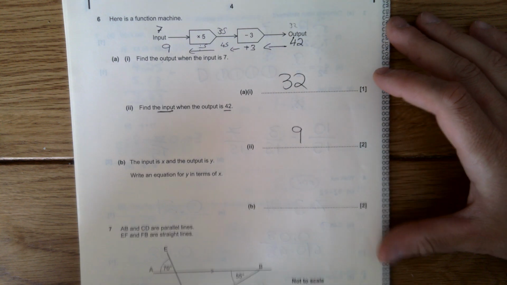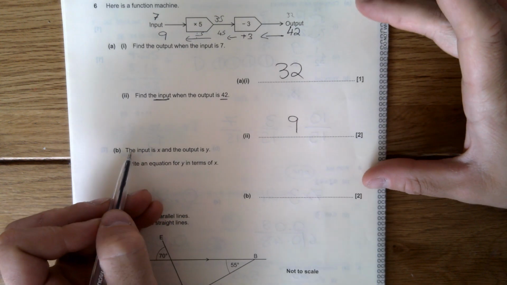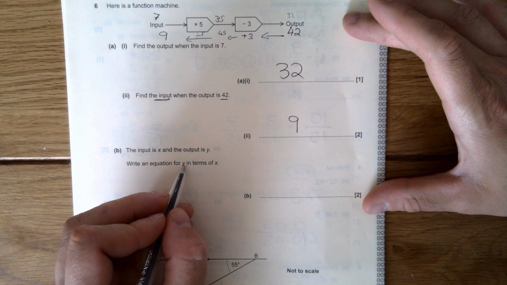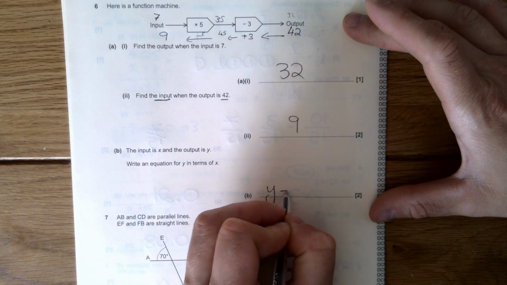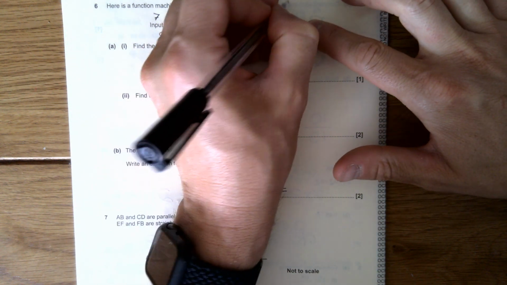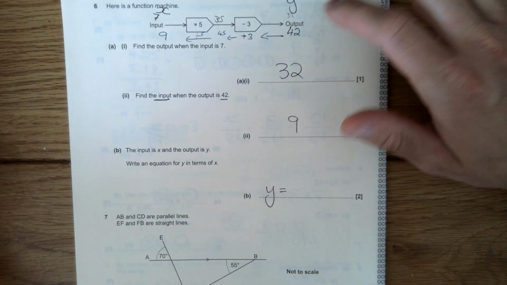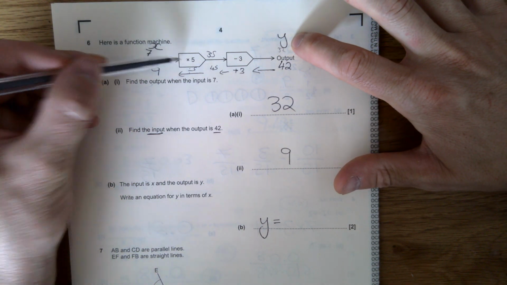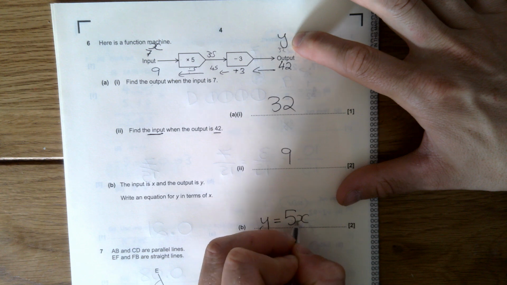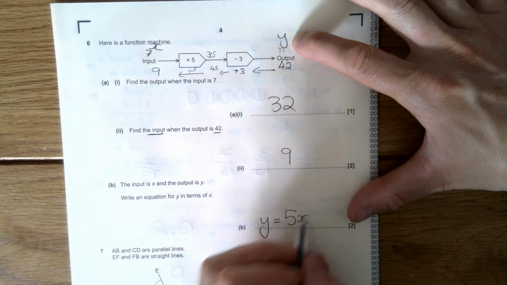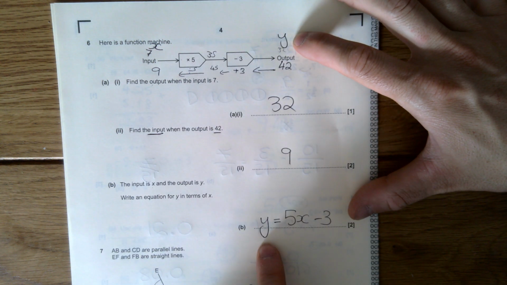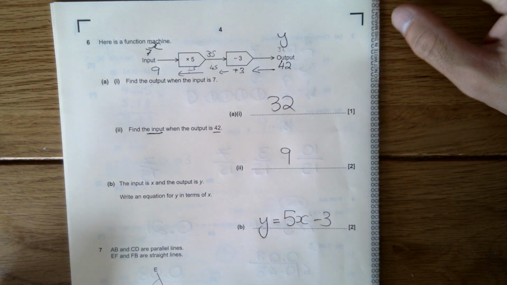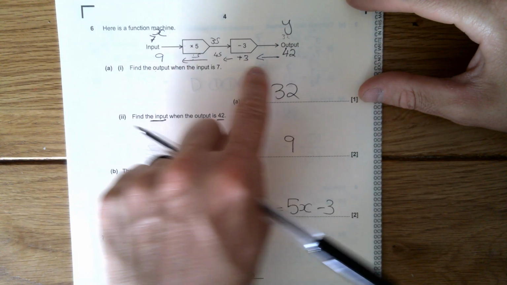The last one, again, a very common question that could come up. The input is x and the output is y. Write an equation for y in terms of x. So what that means is I need to start with y equals. So my output here is going to be y and my input is going to be x. So on here, to get to y, I need to do x multiplied by 5, which is 5x. Then I need to subtract 3, and that would then tell me what my y value is. So it's just effectively putting the letters and then writing that little equation in there, but everything's done for you up here.